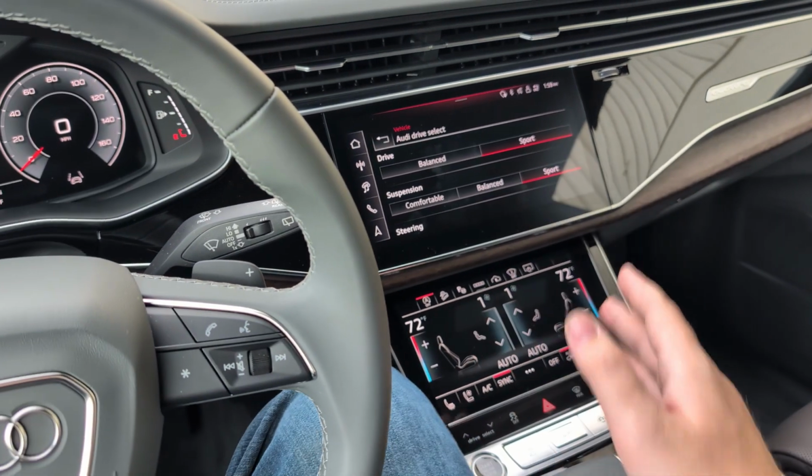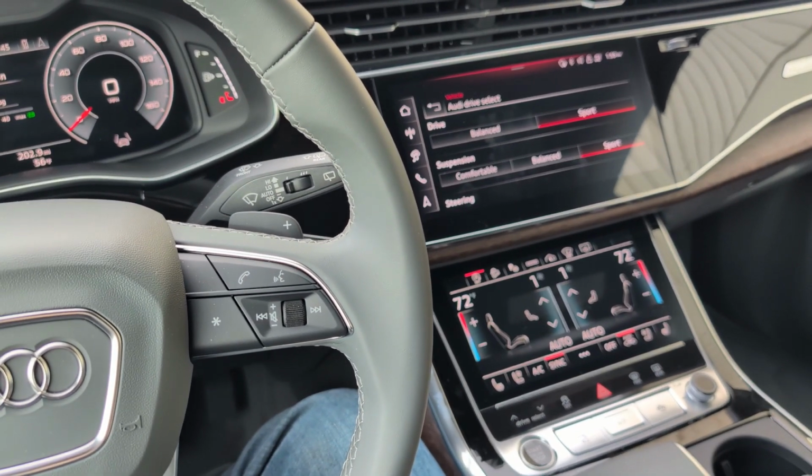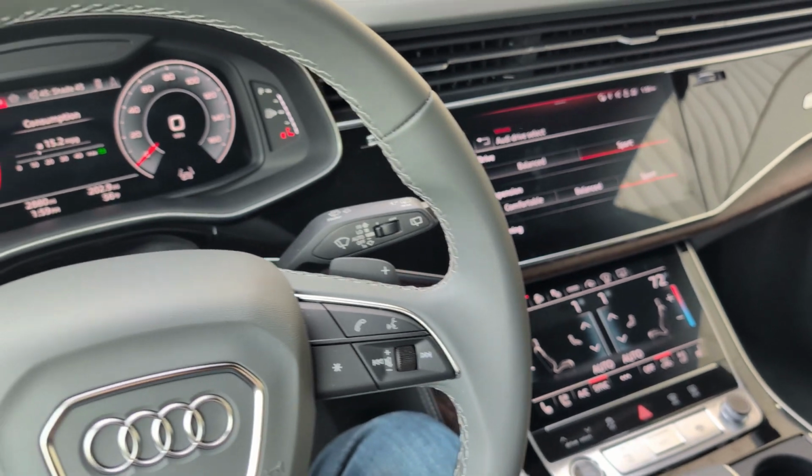But this is how easy it is to enable the different Audi Drive Select drive modes in the 2024 Audi Q8.